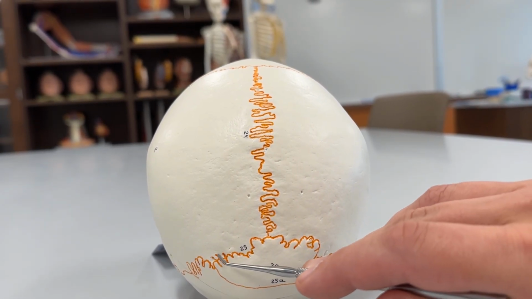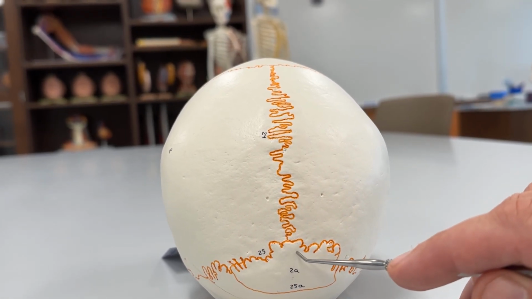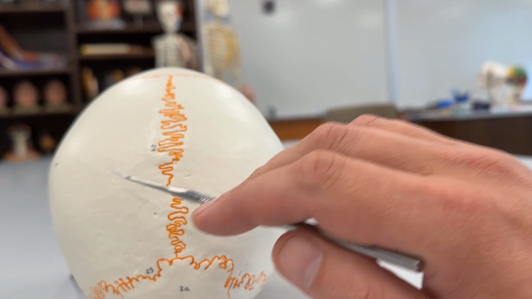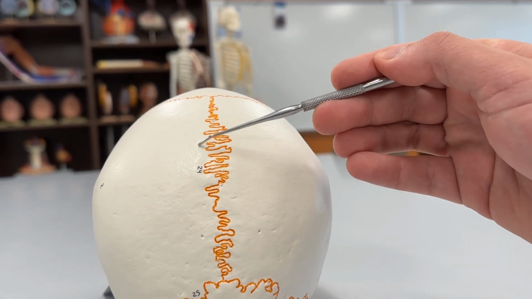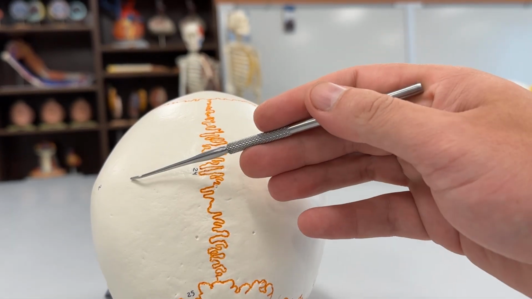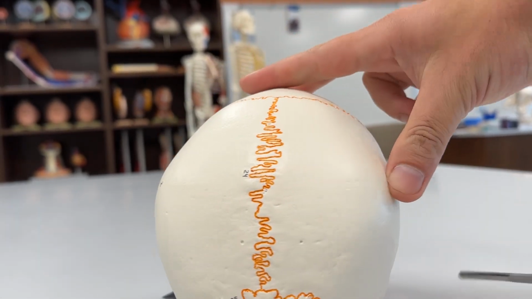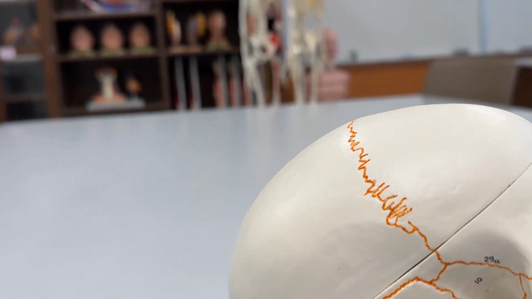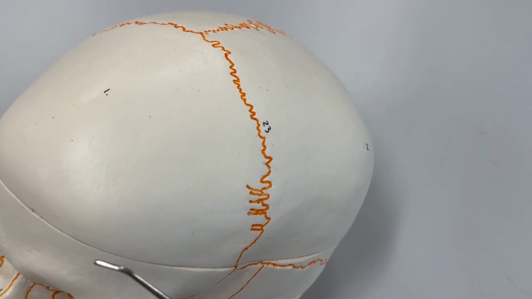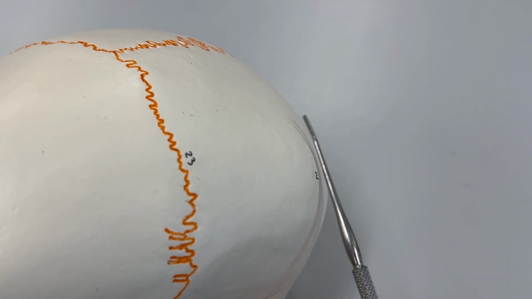So this one is the lambdoid suture. That's going to be the boundary between the occipital bone and the two parietal bones. This is the sagittal suture. This is going to be the suture between the two parietal bones. And this is the coronal suture. That's going to be the boundary between the frontal bone and the parietal bone.